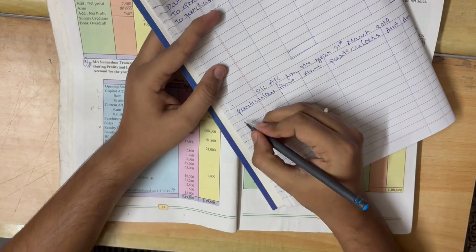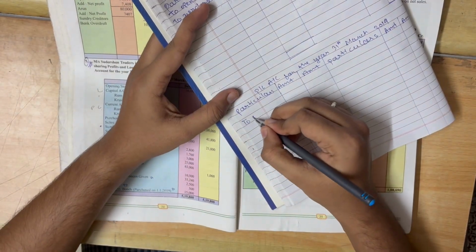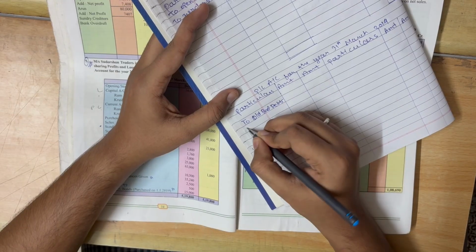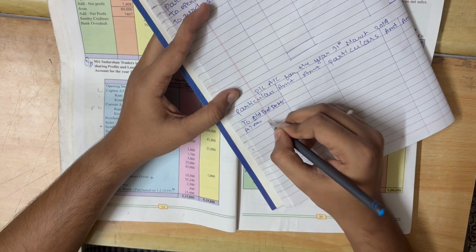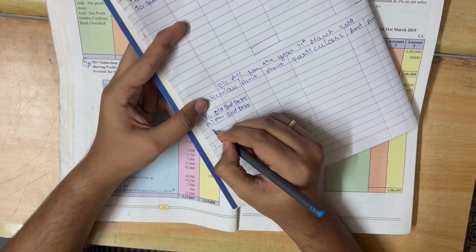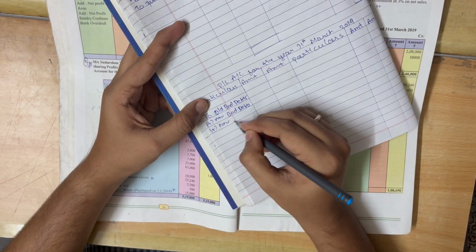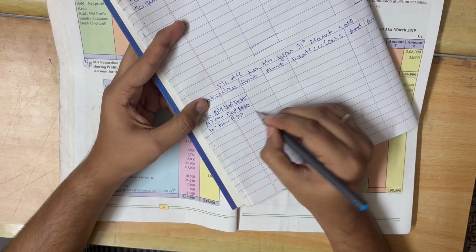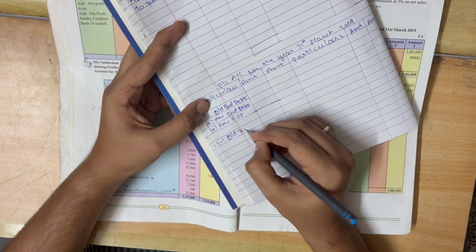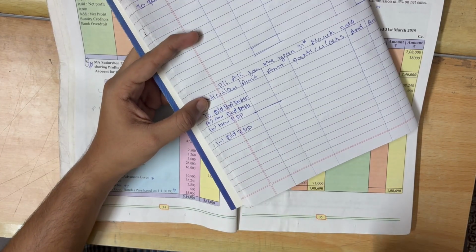Okay, in the profit and loss account we will directly start with old bad debts. We will add new bad debts plus new RDD. We'll total them and we'll deduct the old RDD. So let's see.